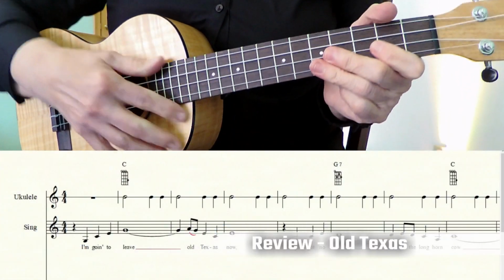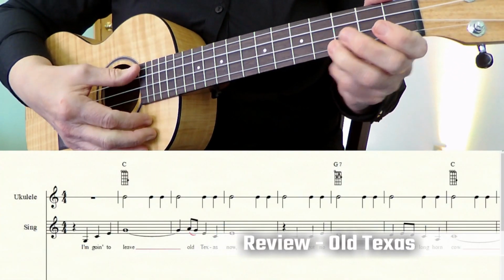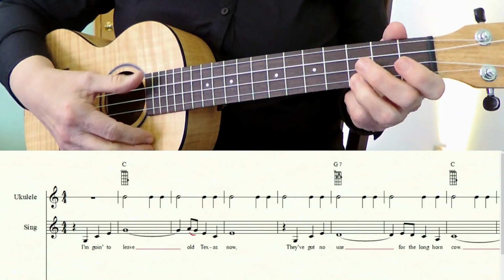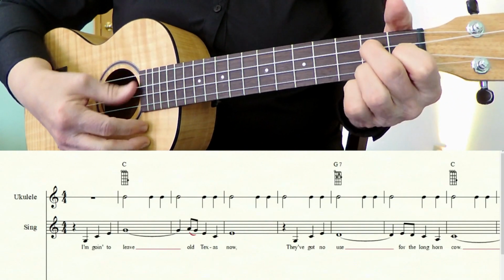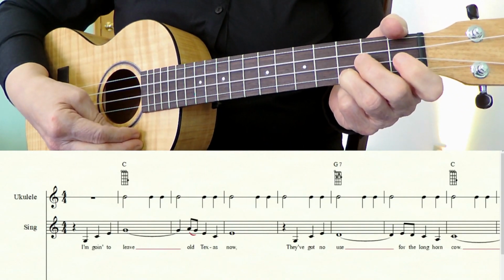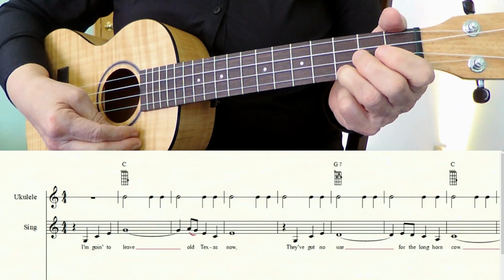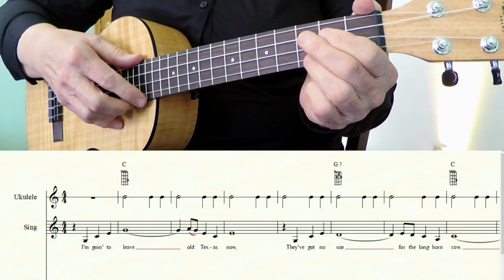One of our review songs here is Old Texas. C, G7. Here's Old Texas. 1, 2, ready, play.